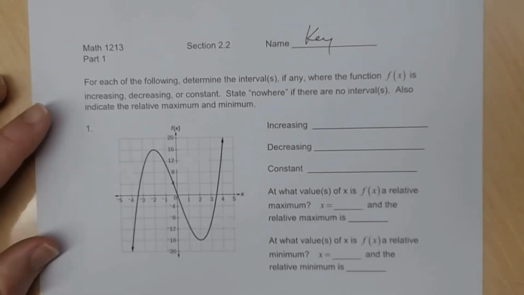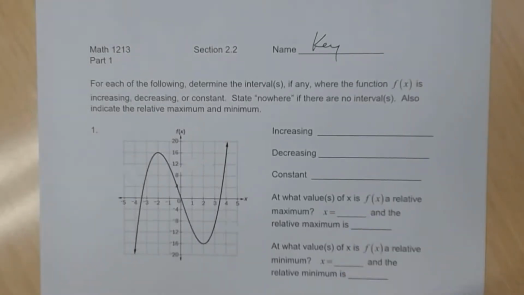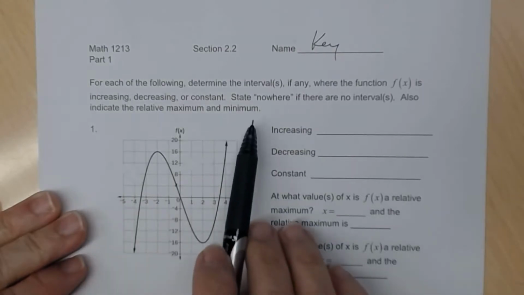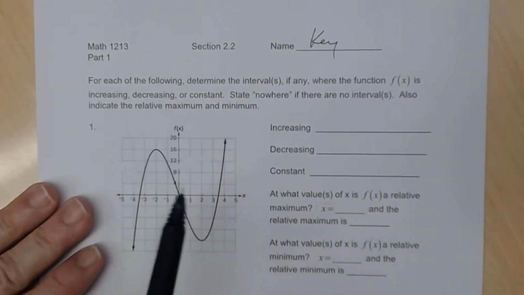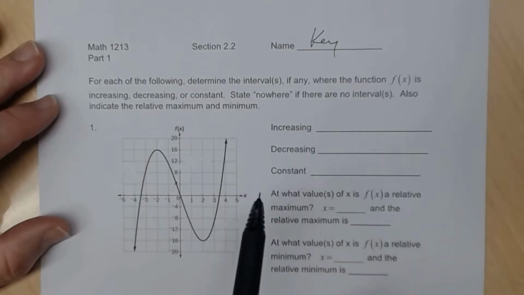All right, on this worksheet, you want to find the intervals where a function is increasing, decreasing, or constant, and then state no where there's no intervals. Also indicate the relative maximum or minimum for each. Okay, so we're talking about increasing, decreasing, or constant.